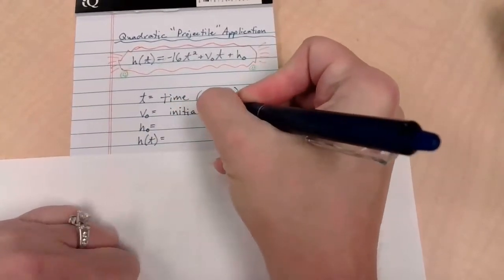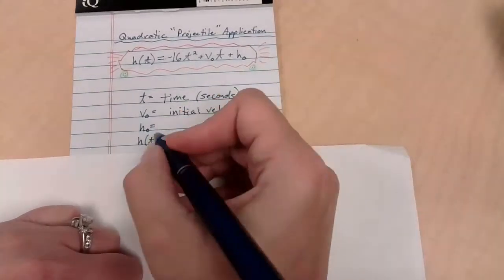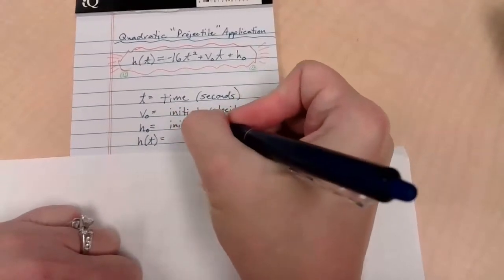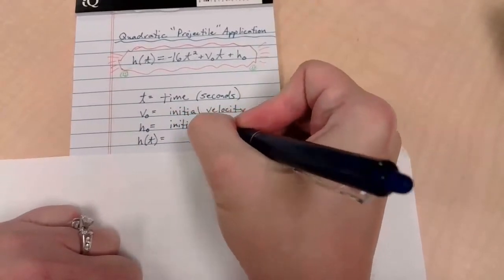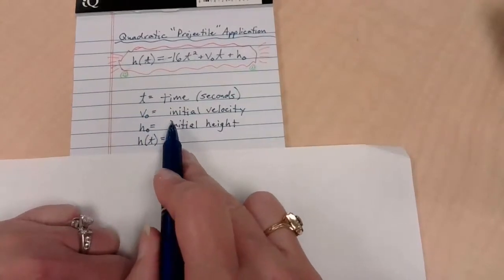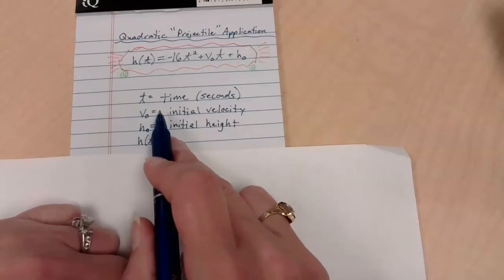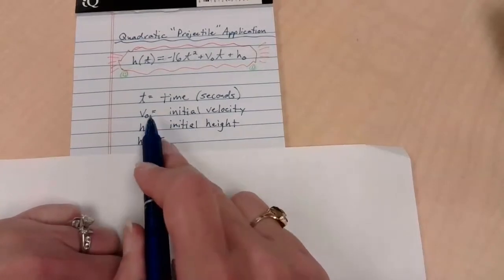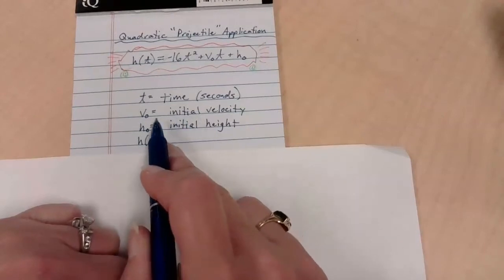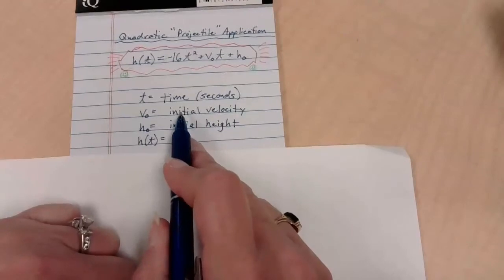What is velocity? Fancy word for speed. Very good. And our initial height. So we're talking how long it takes starting at a certain height based on a certain velocity. Am I dropping something? Because if I'm just dropping it, what's my starting velocity? Am I throwing something? Am I hurling it through the air? Then what's my starting velocity?